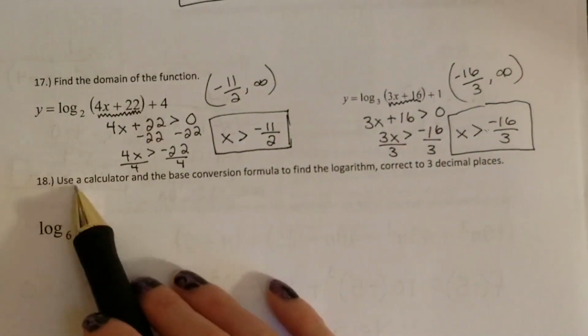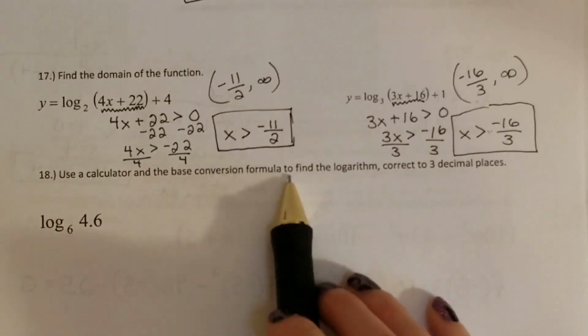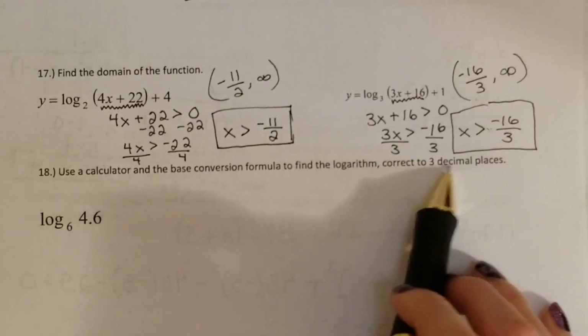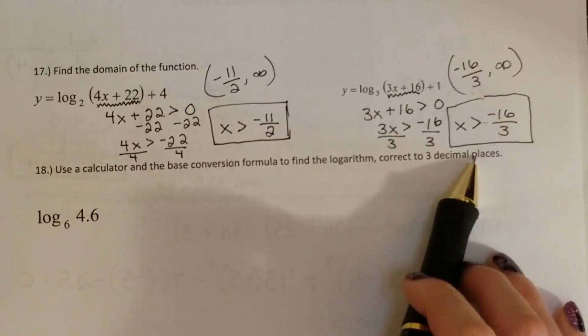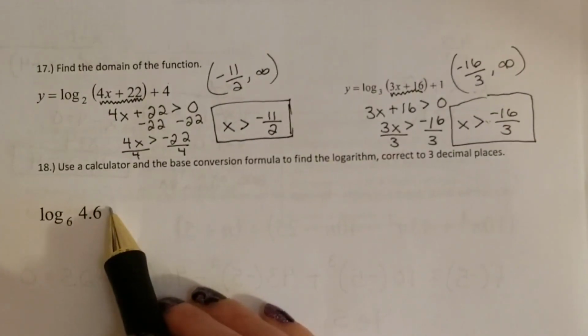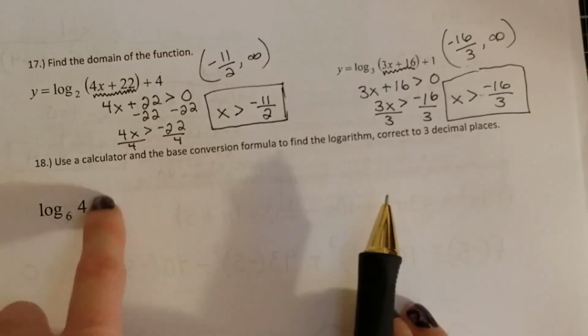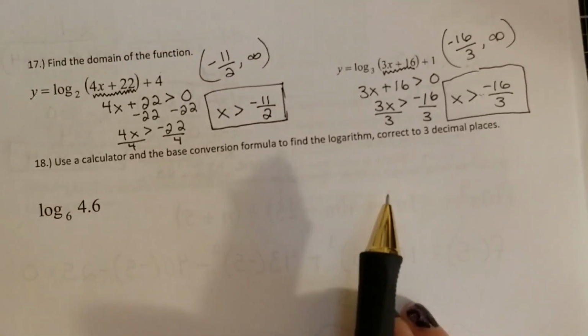Okay, number 18, use the calculator and the change of base conversion formula to find the logarithm correct to 3 decimal places. So log base 6 of 4.6. I can guarantee you that the calculator on the computer screen will not be able to type this in exactly as it is seen, so you will have to memorize how to do that.